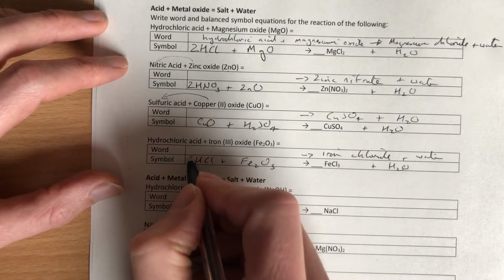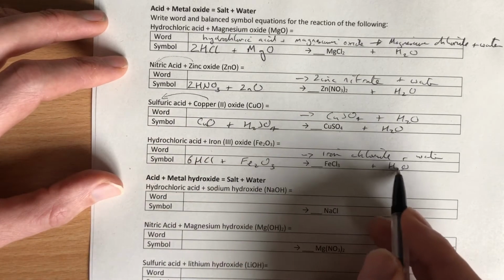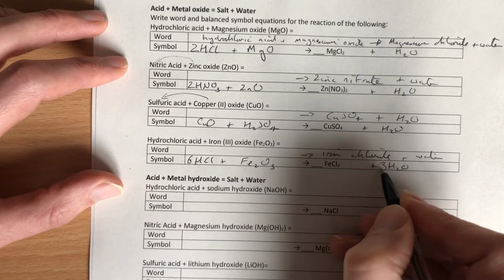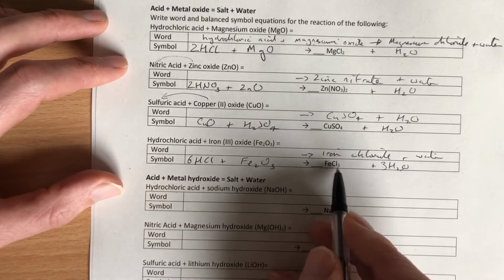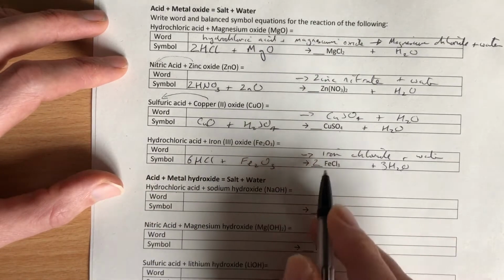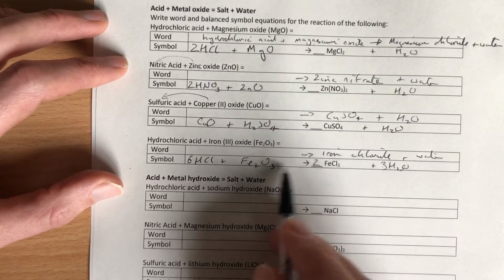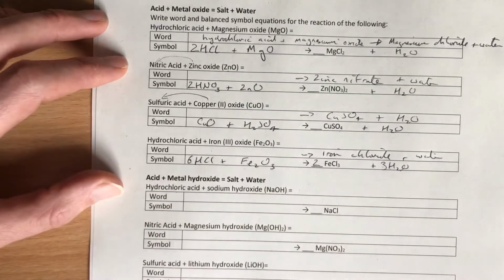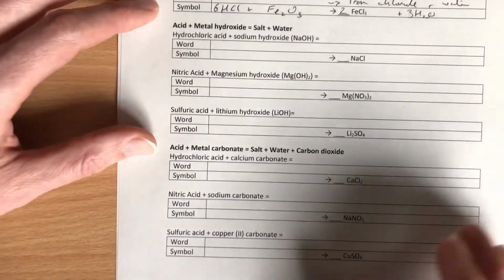So I'm going to put a 6 there. 6 hydrogens, so I'm going to need 3 times 2 is 6 hydrogens there. 6 chlorines, 3 chlorines, so I'm going to need 2 of those. Fe2, 2 Fe. O3, 3 oxygens. Difficult one to balance.